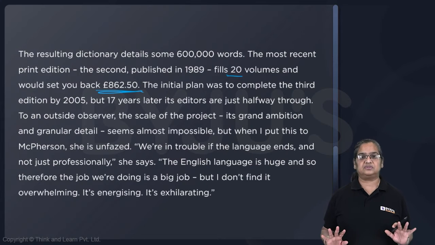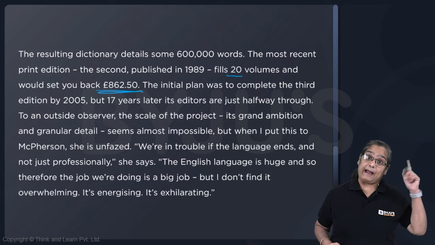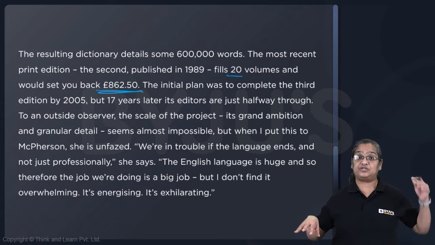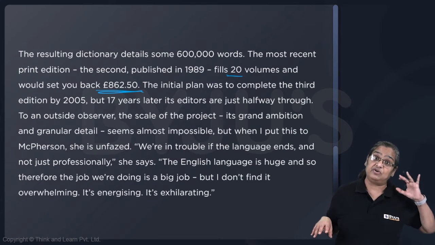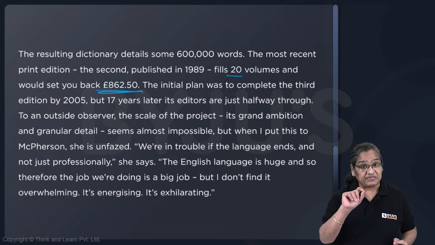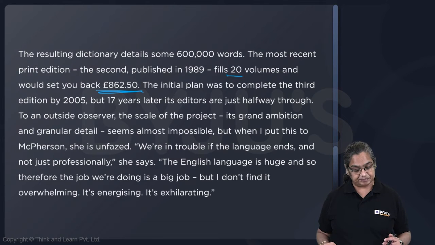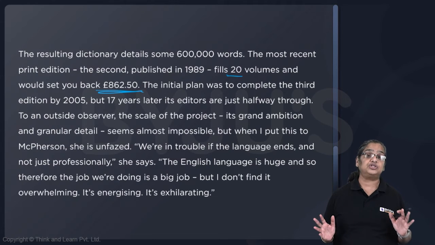They wanted to publish the next edition by 2005, but their editors are only halfway through. To an outside observer, the scale of the project, its ambition and the granular detail. It's not just ambitious, in that it has to cover as many words as possible in the ever-changing language, it is also very detailed, taking care of the granular, minute details. It seems almost impossible.